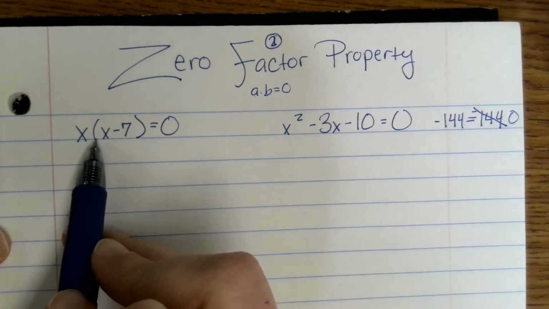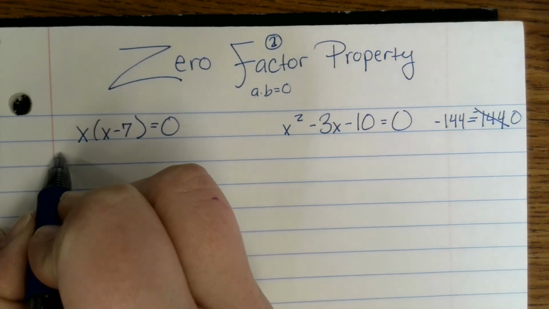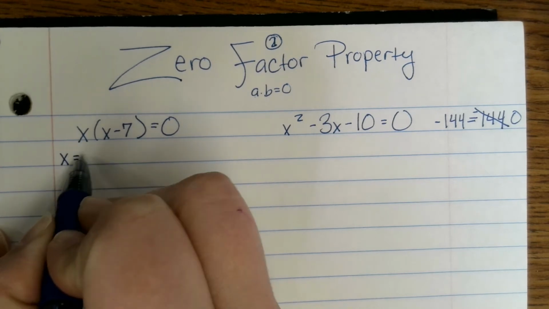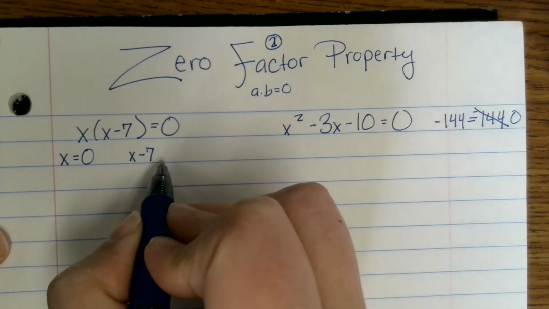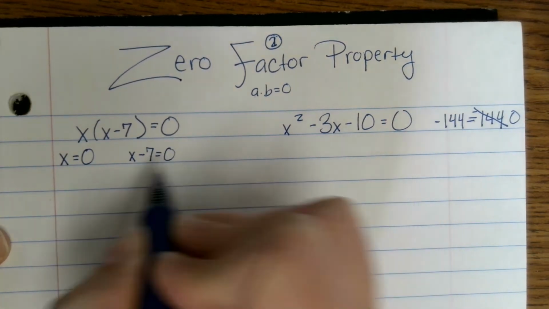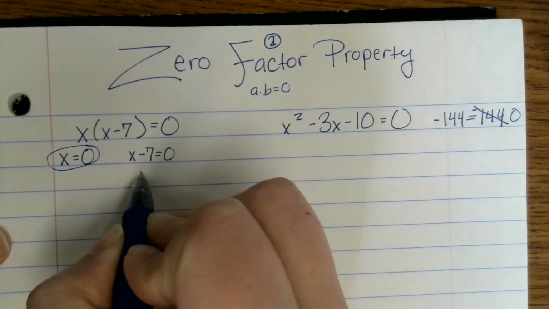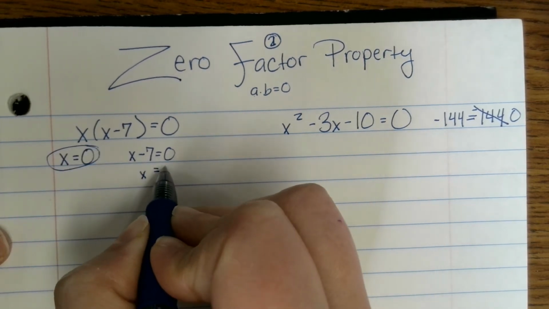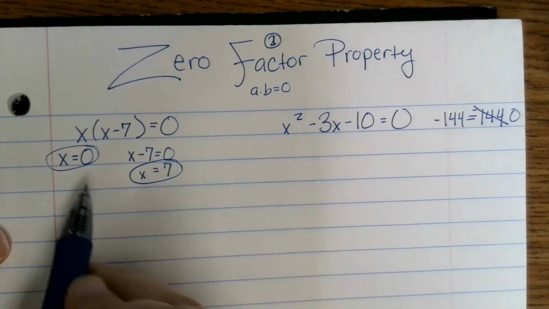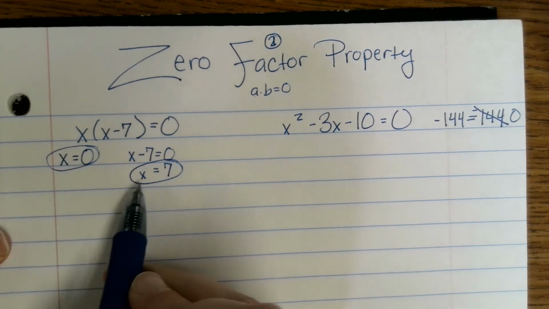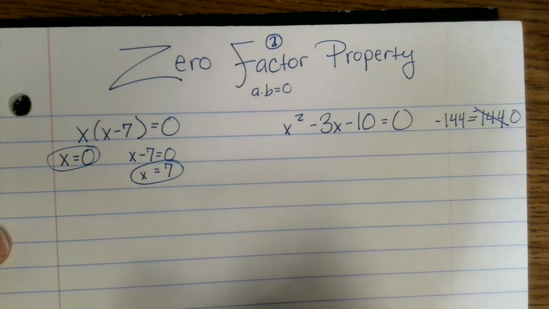If it's already set up for you, all you're going to do is break your factors in half. X is my first factor, equals 0. Here's my other factor, entirety, equals 0. Then I solve for x. X equals 0. Yay! Here, you finish solving, and you have both answers. That's it. You're done. Either x would equal 0 or x could equal 7, and you would be able to have 0 at the end of your equation.